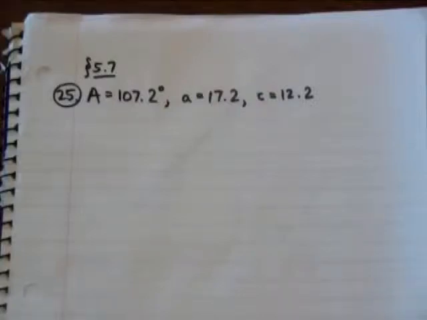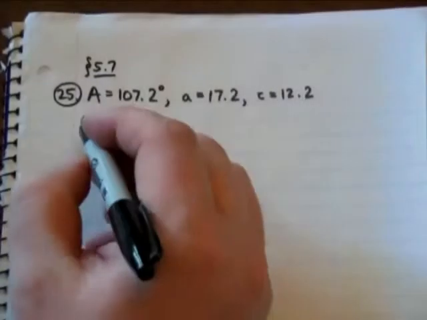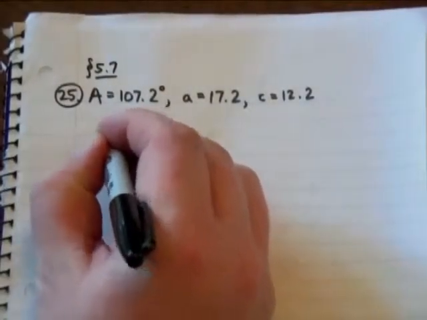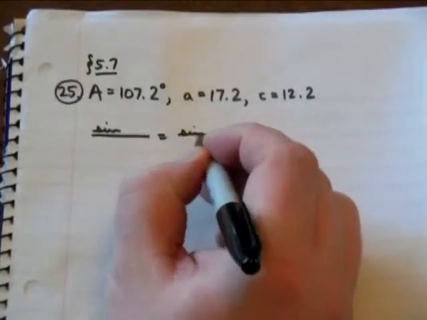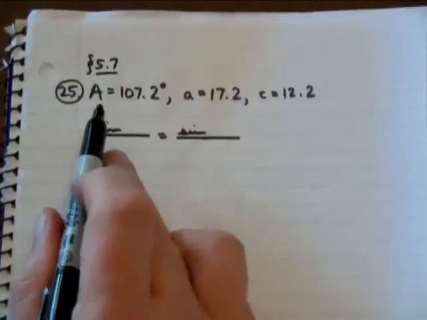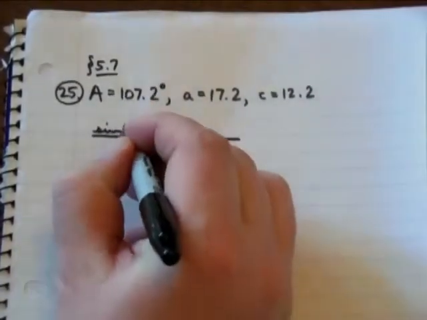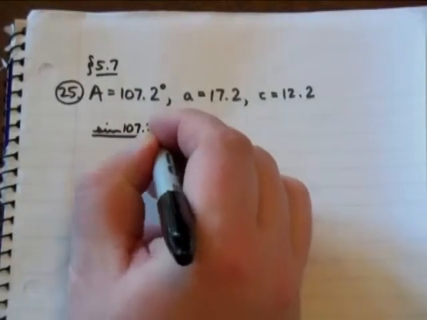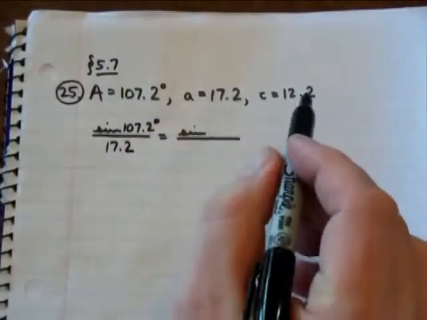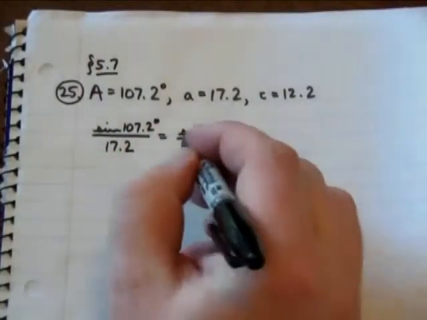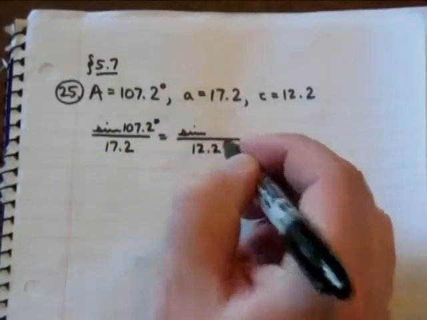Section 5.7, problem 25. We're still using the law of sines to solve and find what solutions for triangles are possible. So once again, we want to set up this problem using the law of sines. And the information we are given is angle A, so let's put that in one of these places. And then side A would have to go with that. And then the last piece of information we were given is side C.